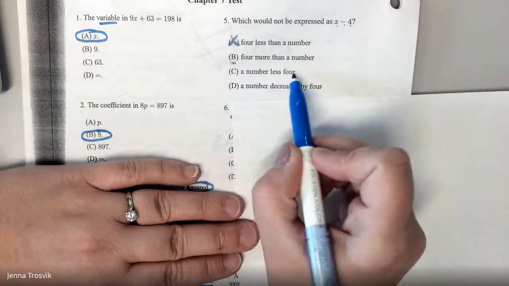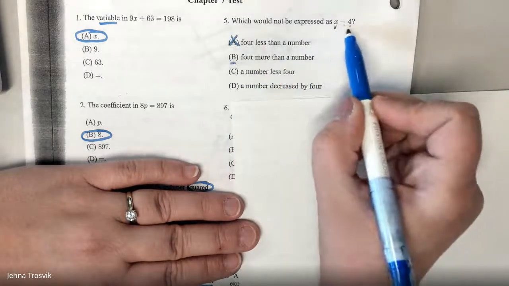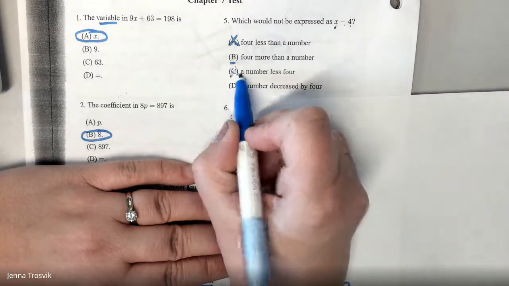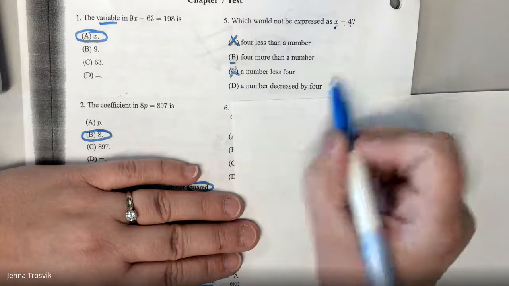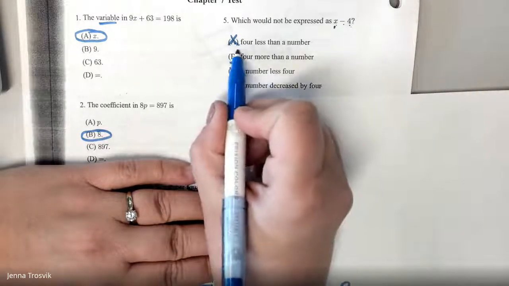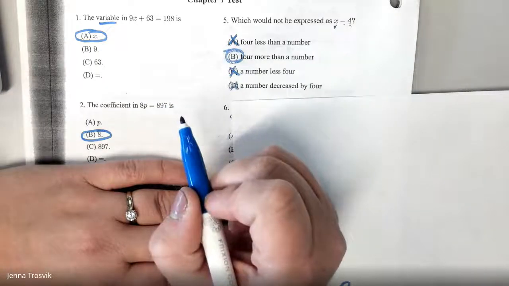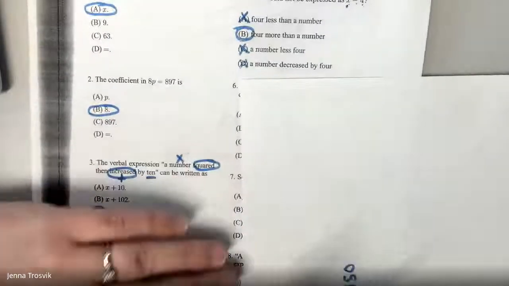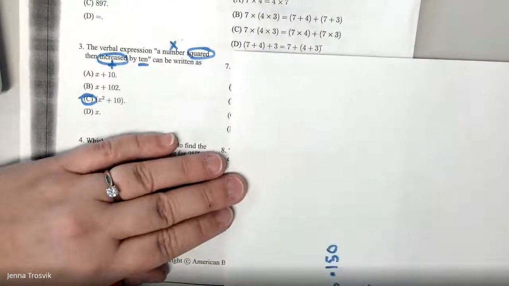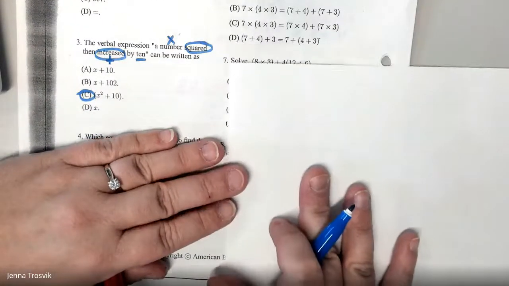A number less than 4. Good. That one is okay. We got to get rid of that one. A number decreased by 4. Yes, that makes sense. So 4 more than a number would be wrong. All right, now, which of the following is an example of the distributive property of multiplication?